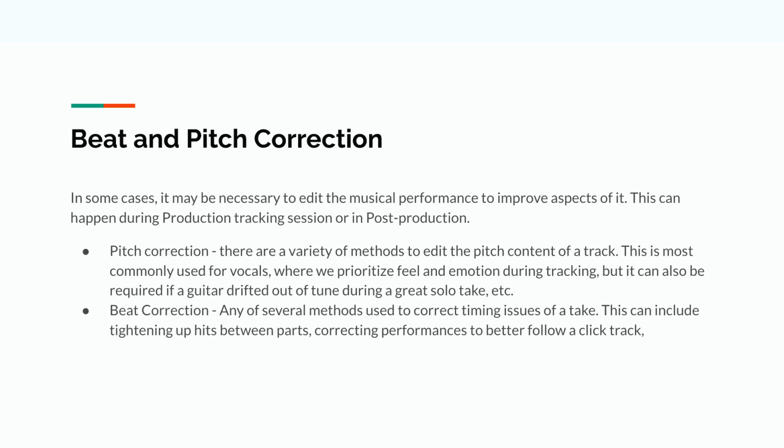Again, a lot of different options depending on whether we're talking about a session that was recorded with a click track, a session that was recorded without a click track, and we've added a click track after the fact to be able to do overdubs, or a session that was recorded with a click track and the player simply wasn't as tight with the click track as we might want. But in any case, there's a variety of methods.